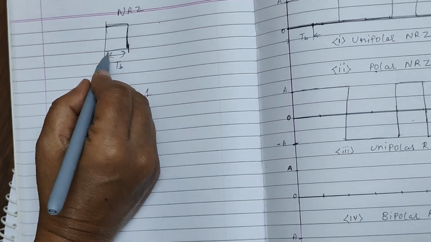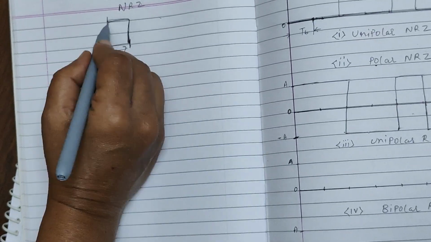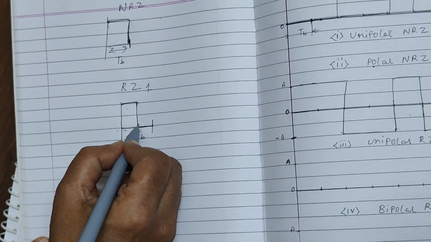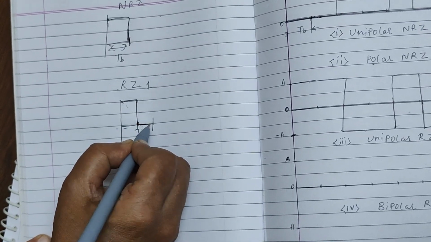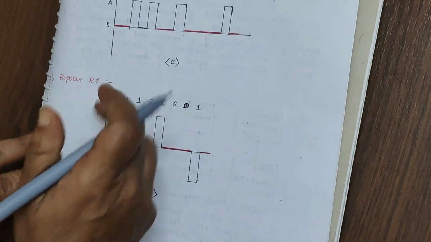Non-return to 0 means that even after completing 1 bit duration, it will not return to 0. Return to 0 means that at T by 2, after only half the duration, it will return to 0. Now let us see unipolar return to 0.